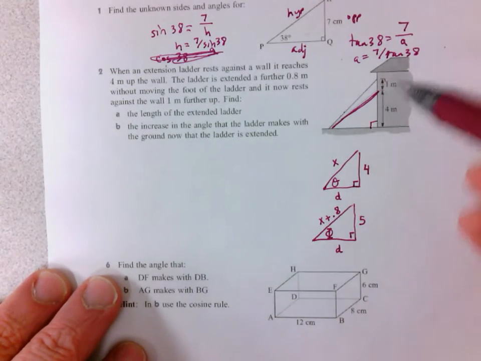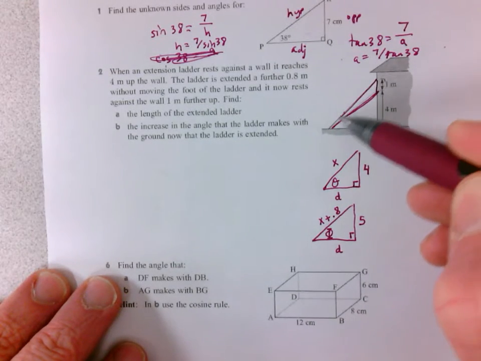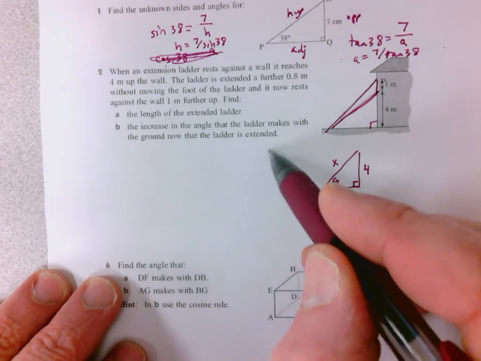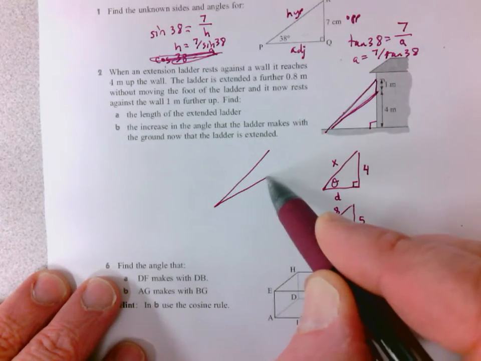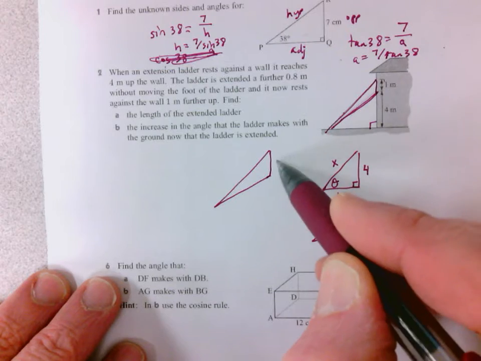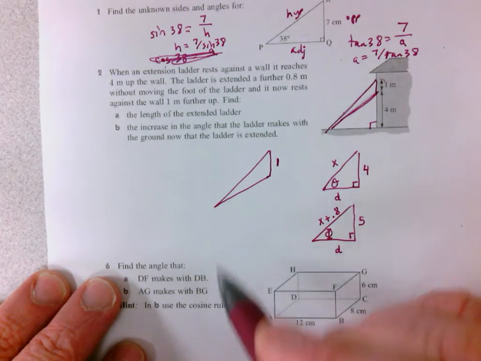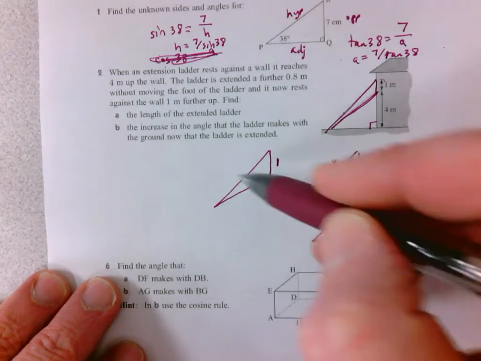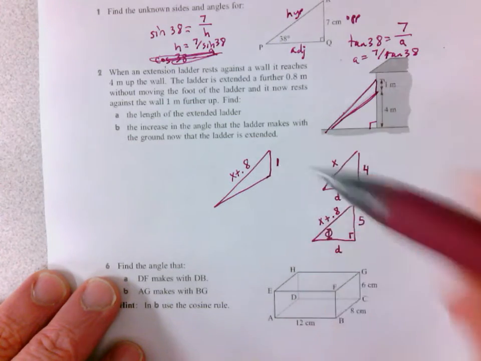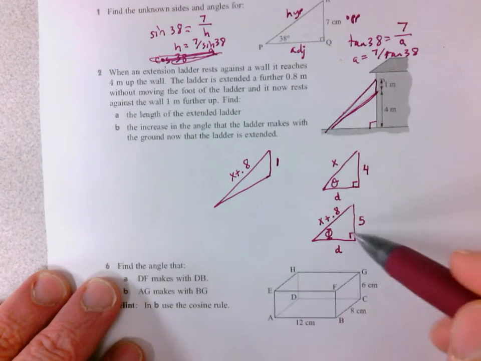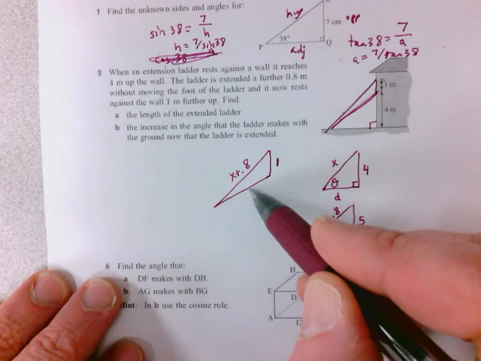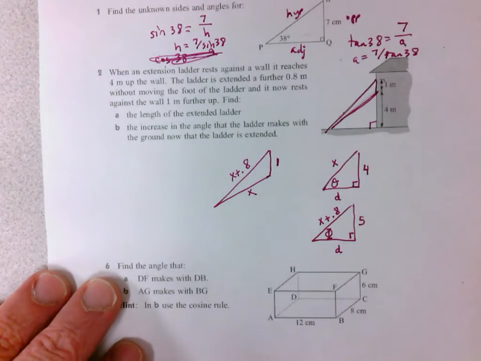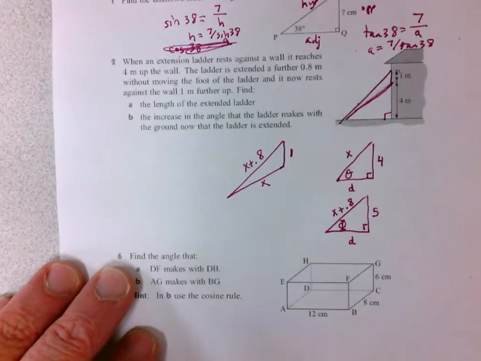So we have another triangle up here that this is 1, and we said that this is x plus 0.8, and this distance is x because it's the bottom of the original triangle.